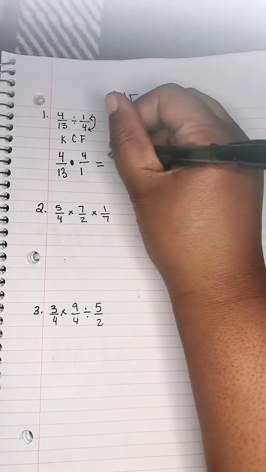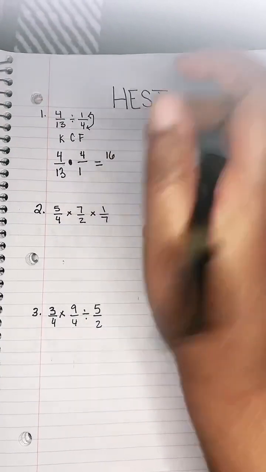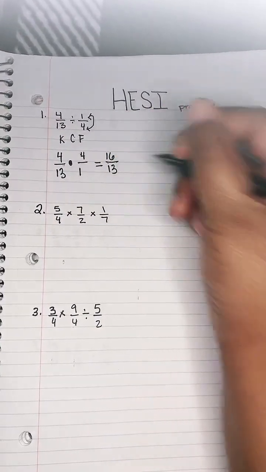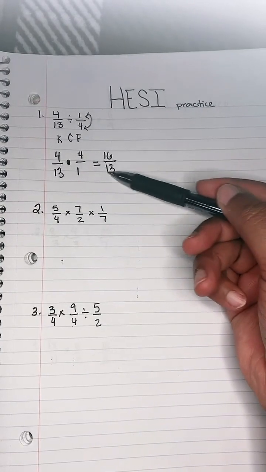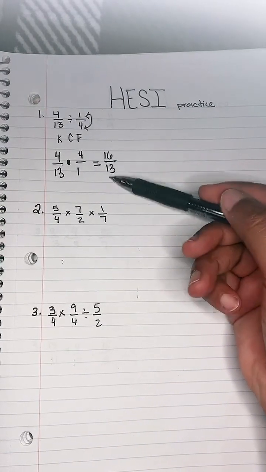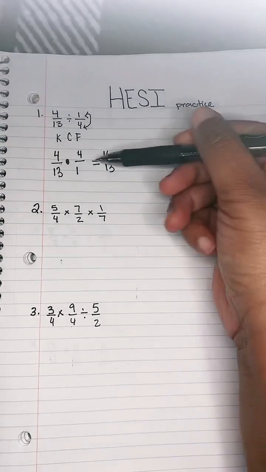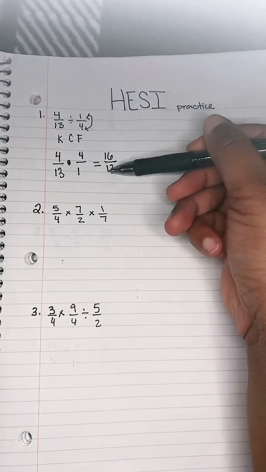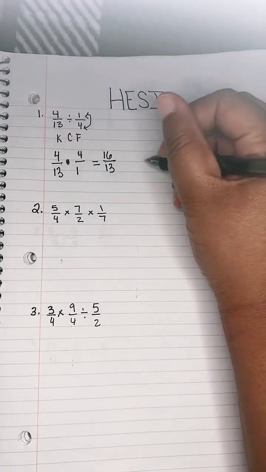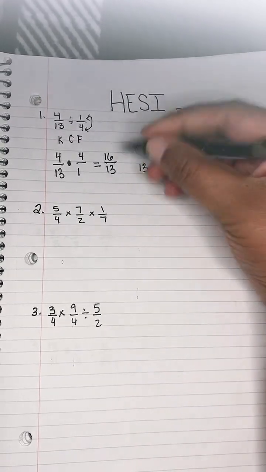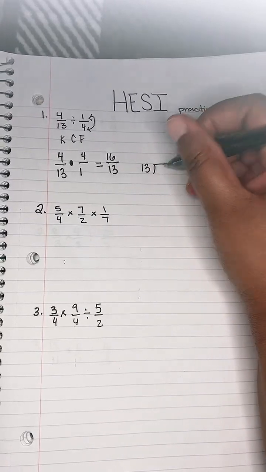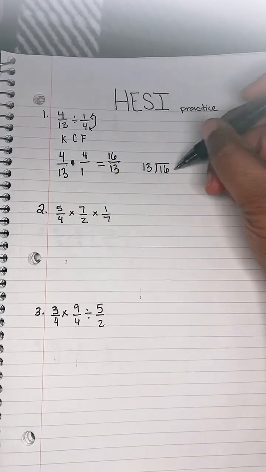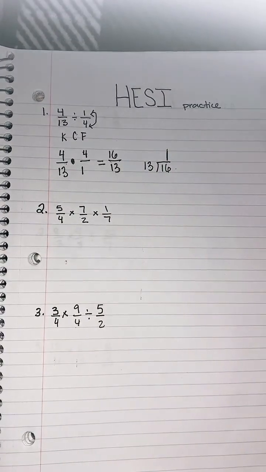So 4 times 4 is 16. And then 13 times 1 is 13. Good. Now you probably won't have an improper fraction like this. So we're going to change this to a mixed number. And how you do that is you put your denominator, which just means the bottom number in the fraction, into 16. So 13 goes into 16 one time.